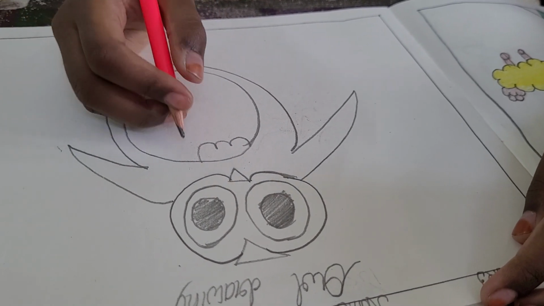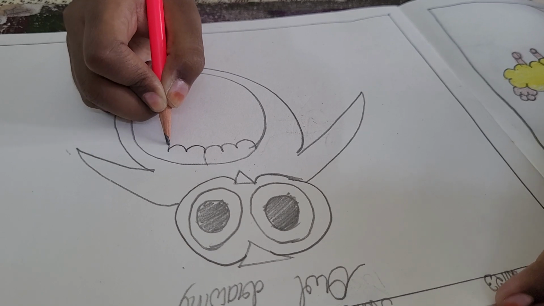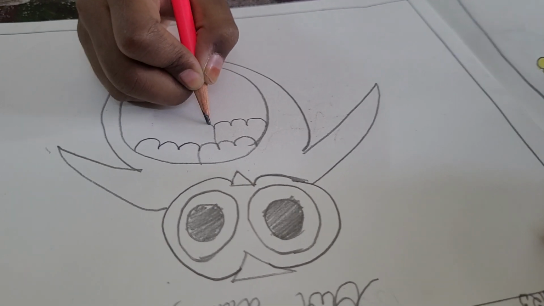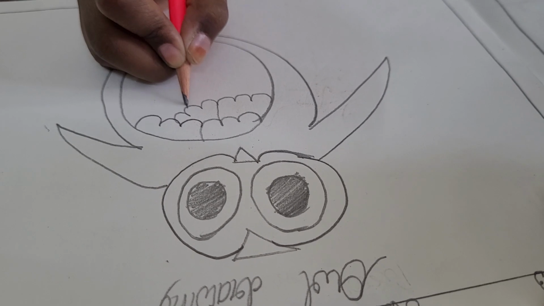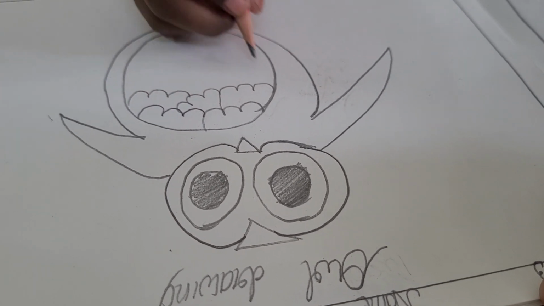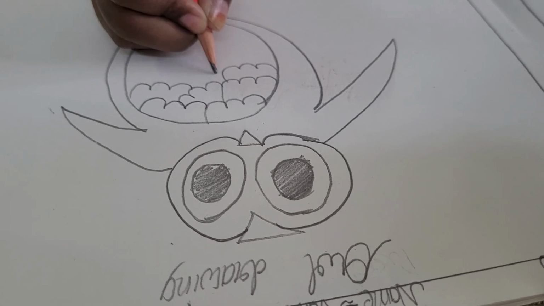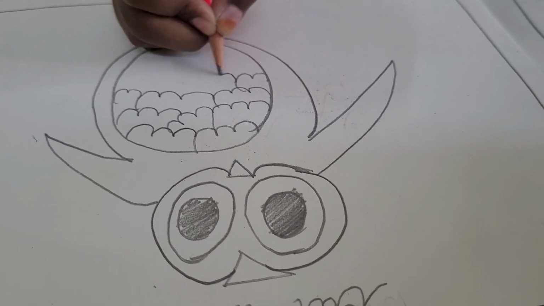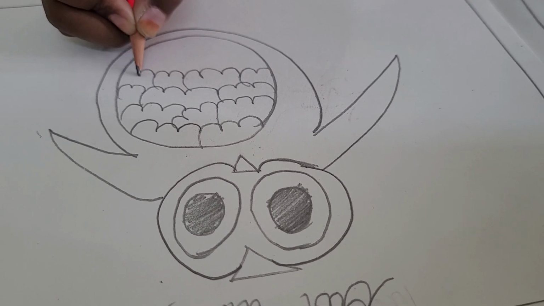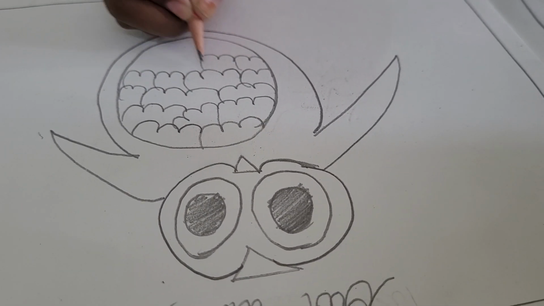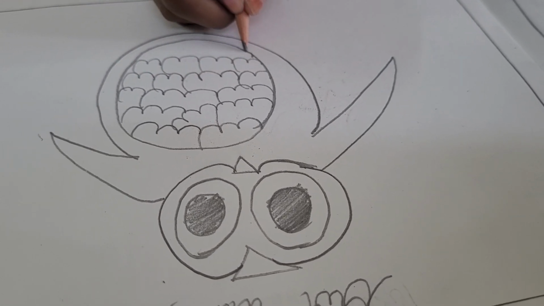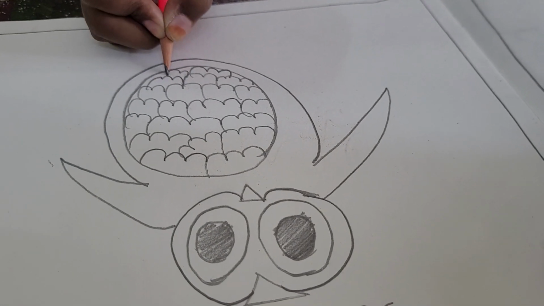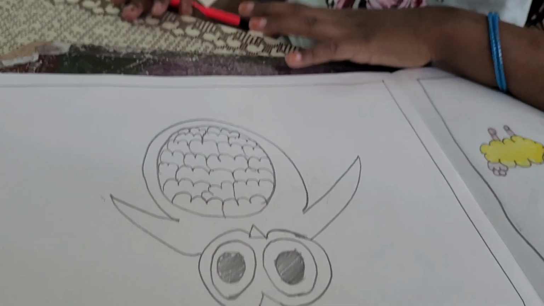One, two, three. Now the curves are over.